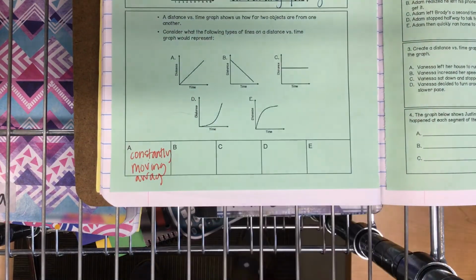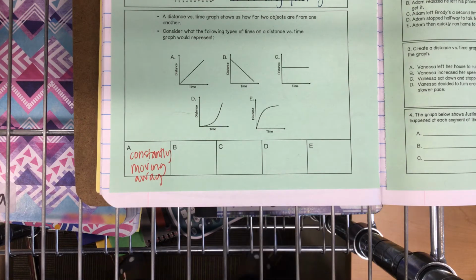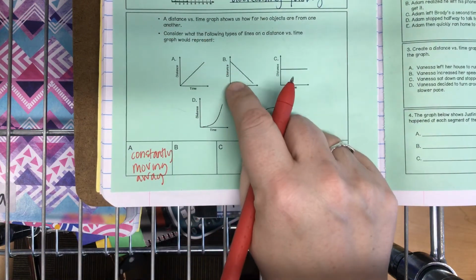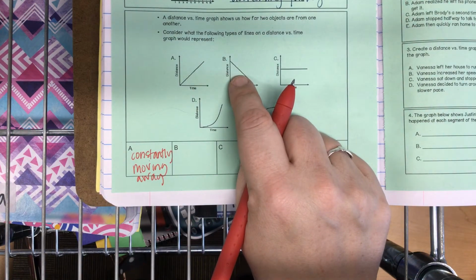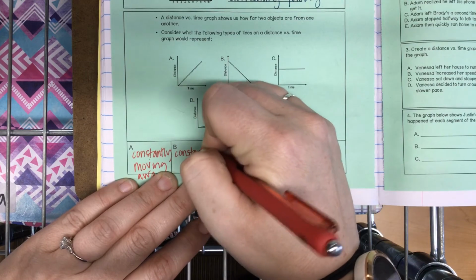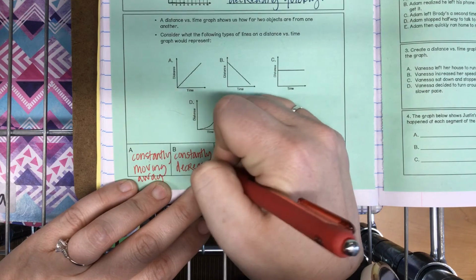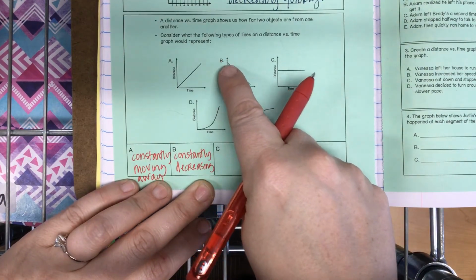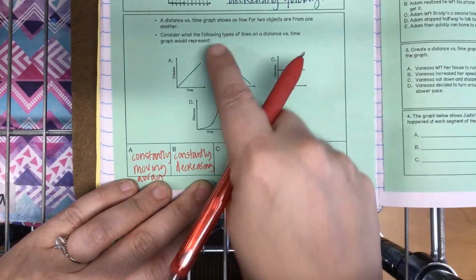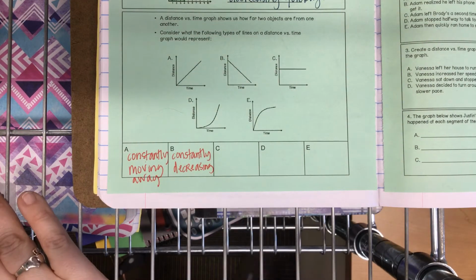Looking at B, is B going up, down, or flat? Down. Linear or nonlinear? Linear. What? Constant. So constantly decreasing, because it's linear. As time increases, the distance decreases, right? It is constantly decreasing because there is a slope to that line.